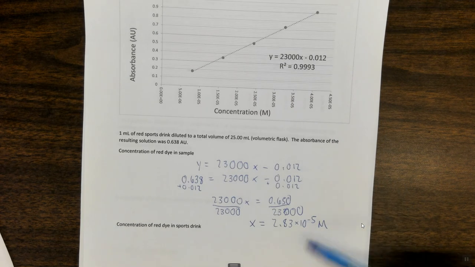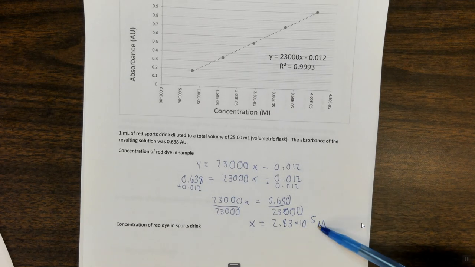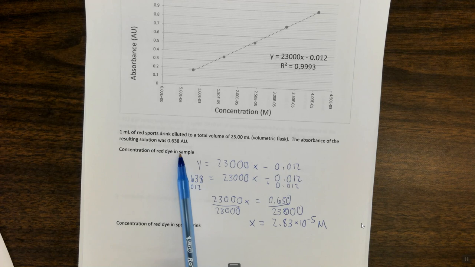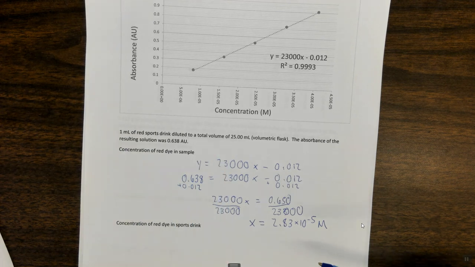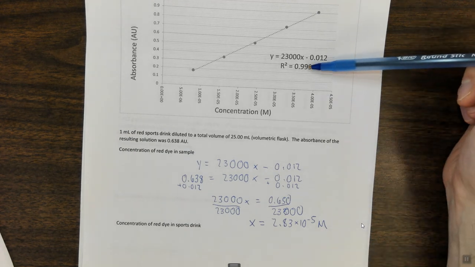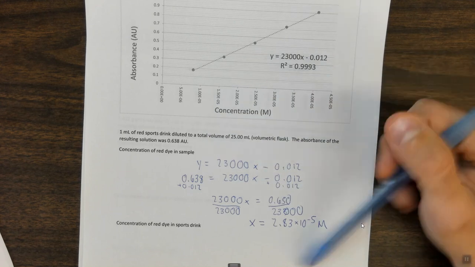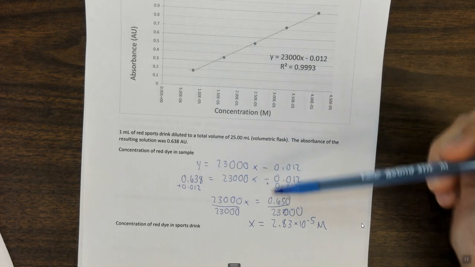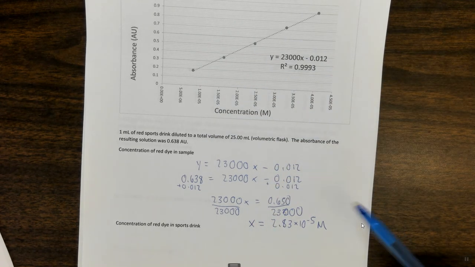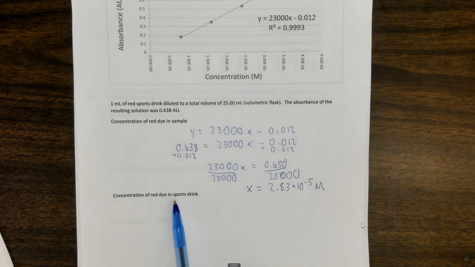So this is the concentration of red food dye in the sample, the 1 to 25 dilution of the sports drink. Okay, notice that I got this using the calibration curve. Also notice that you don't want to have to do this math a bunch of times. Do this in Excel. This can be easily done in Excel once you get the calibration curve, and then you can just drag it over and do it in the other cells, as we've shown you several times.